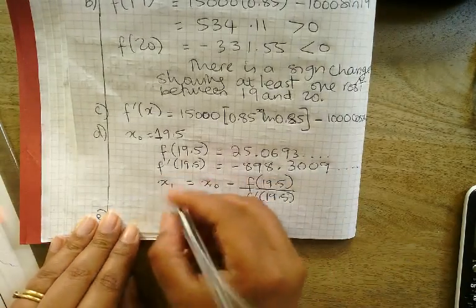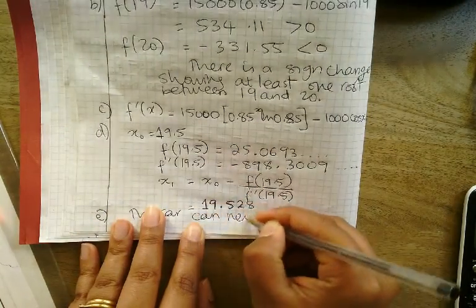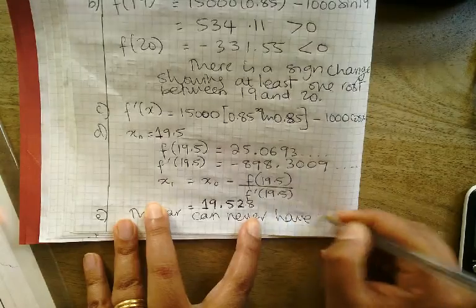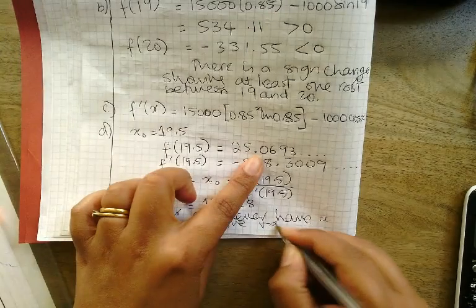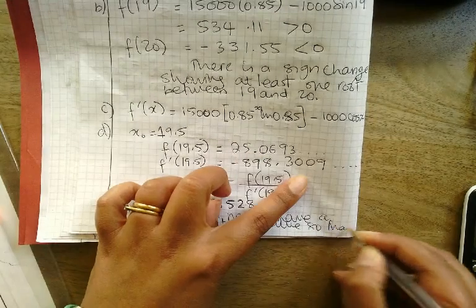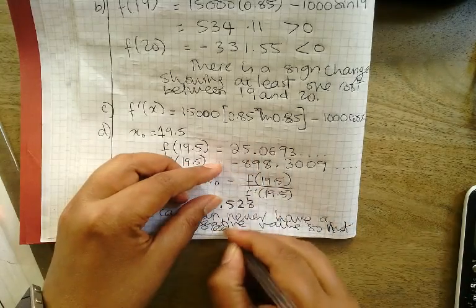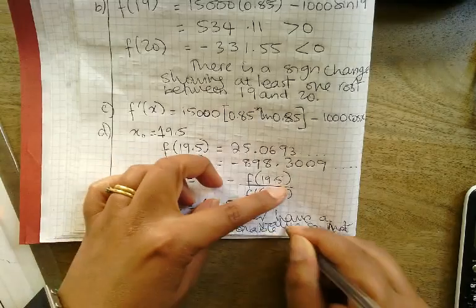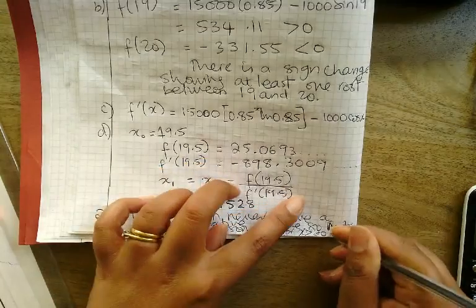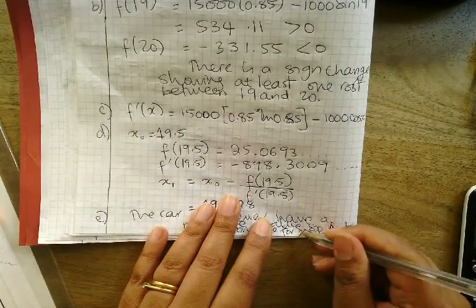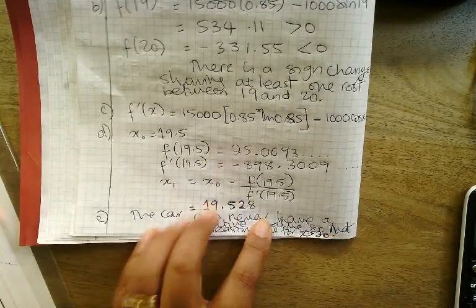So what I'm going to write is, the car can never have a negative value, so not reasonable for x is greater than 20. Okay, so basically, if you were to apply Newton-Raphson for x is greater than 20, you're going to end up with a negative value, and that's not possible. Okay.